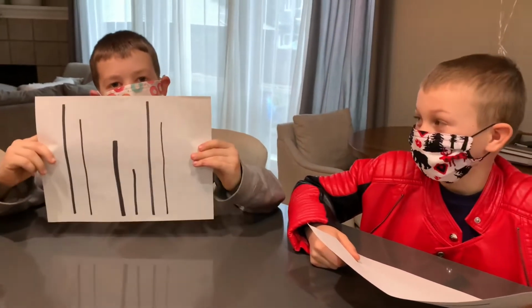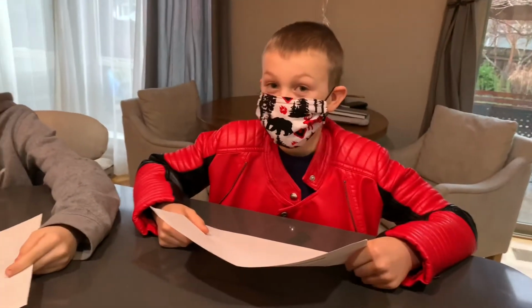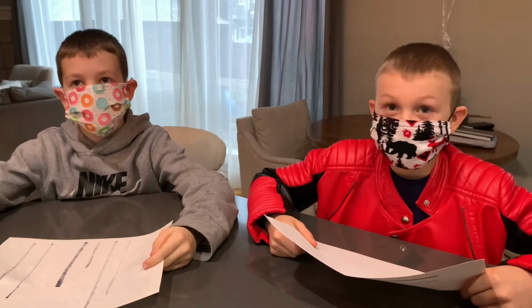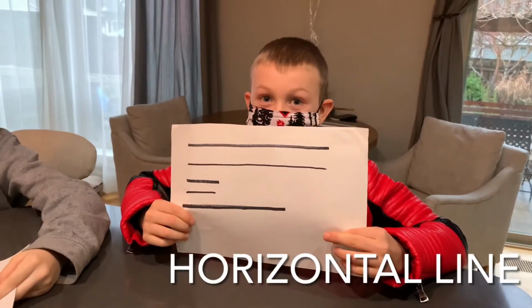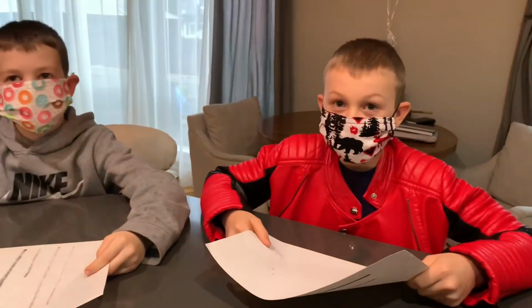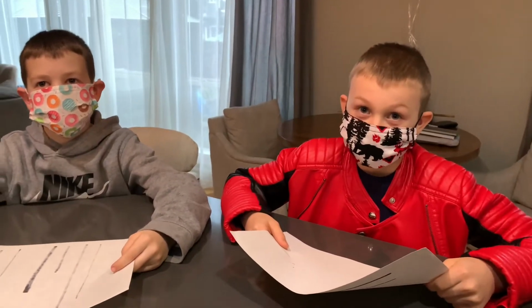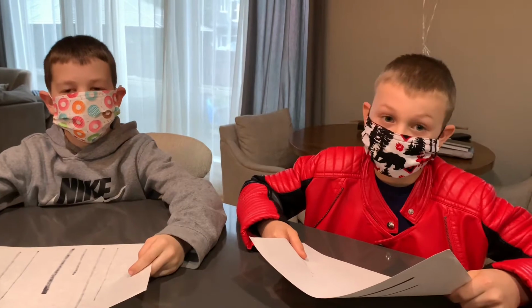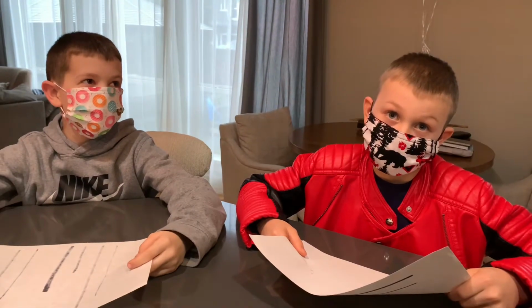A vertical line. Beckett showed us vertical lines. They suggest height and strength. Ethan is going to show us a horizontal line. Horizontal lines are usually parallel with the horizon, which means they go straight across the paper, and they suggest width, distance, calm, and stability.